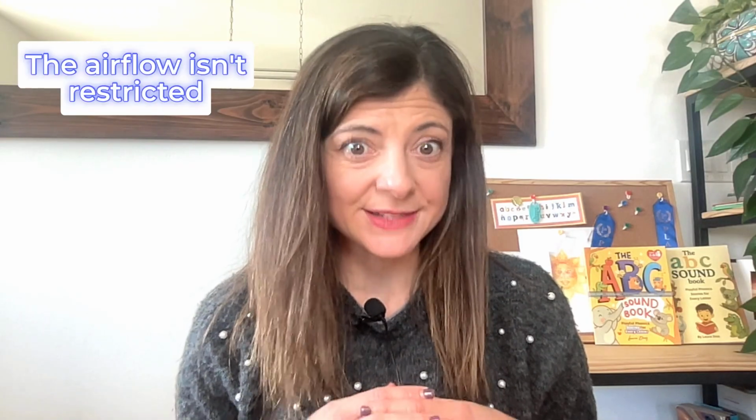Okay, problem number 1, the airflow isn't restricted. Since vowels don't stop or restrict the airflow, they're less distinct. It's harder to tell them apart. And in fact, how can we tell them apart, right? Well, we can tell them apart because we change our mouth shape, okay? For instance, with the ah sound, our mouth is wide open and the tongue is flat. Ah. However, when we say eh, while our mouth is still open, we close it a bit more and we position our tongue closer to the roof of the mouth.